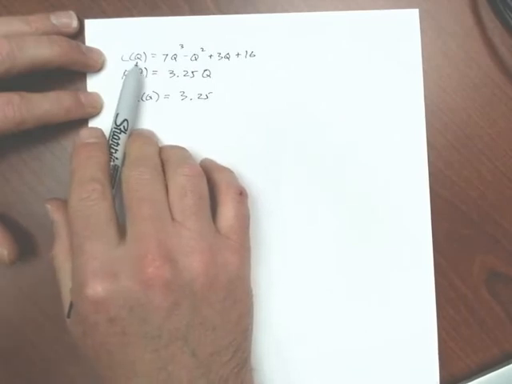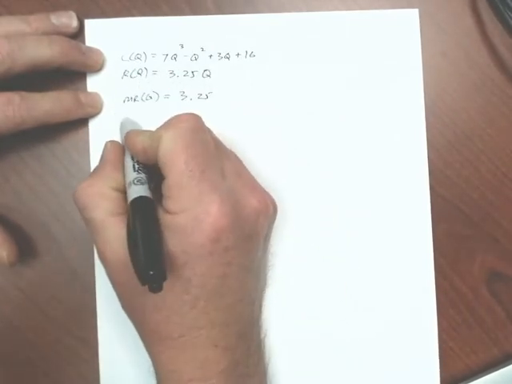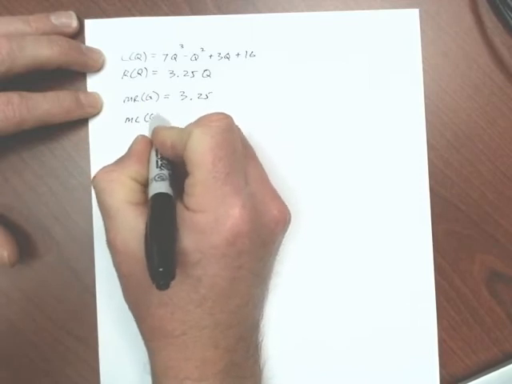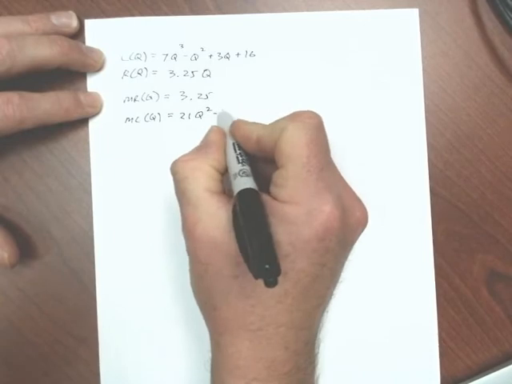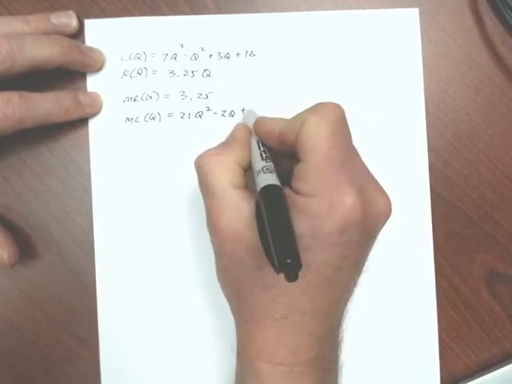Marginal cost, of course, is the derivative of the total cost function. That is 21Q squared minus 2Q plus 3.